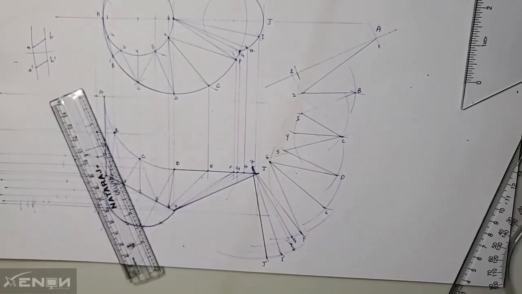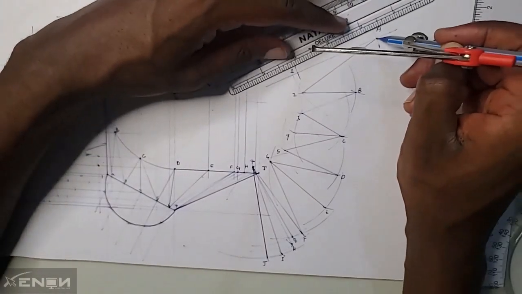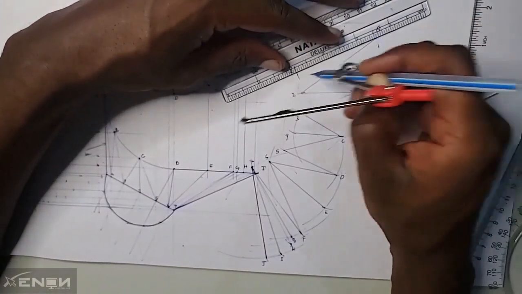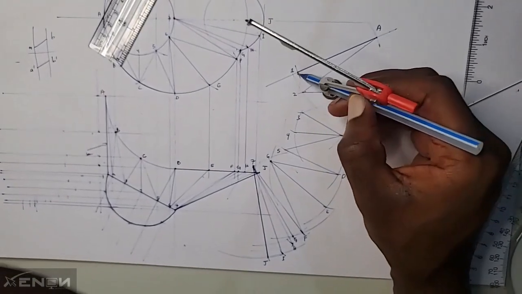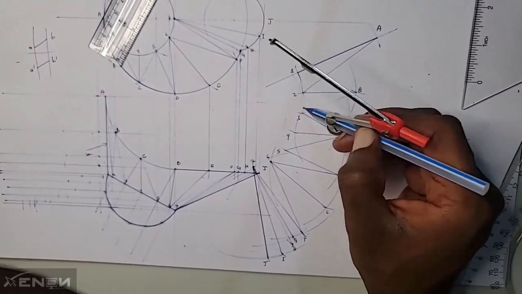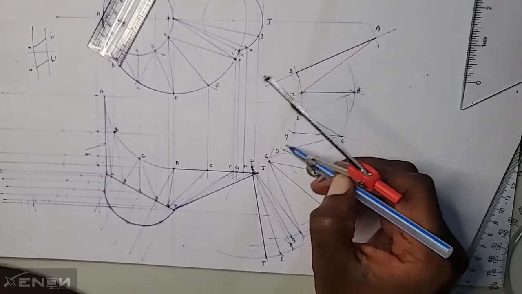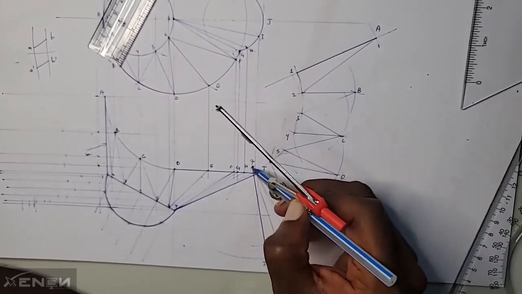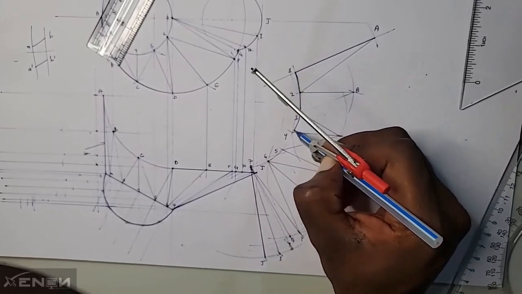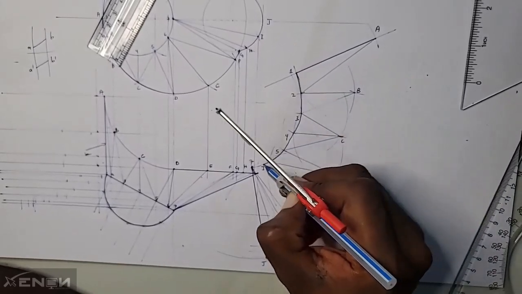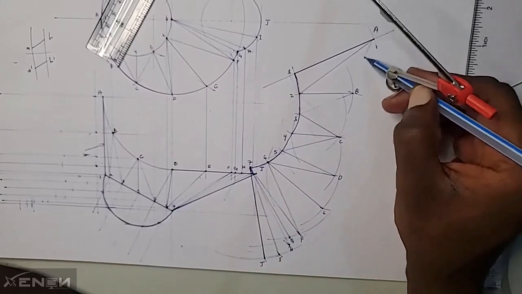We are producing half the development, so that would mean it's outlined. I'll also outline the first line here and join these with smooth curves as we are dealing with a curved surface. So this is what you have.